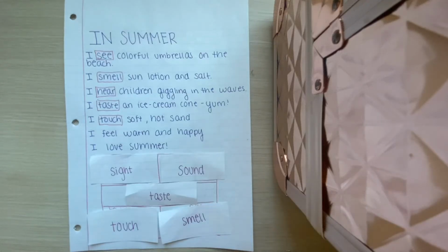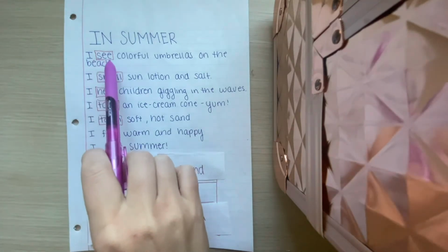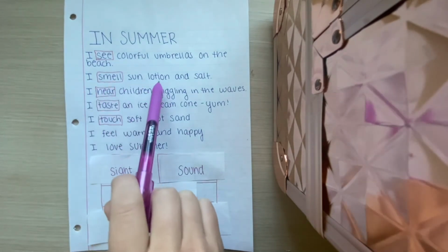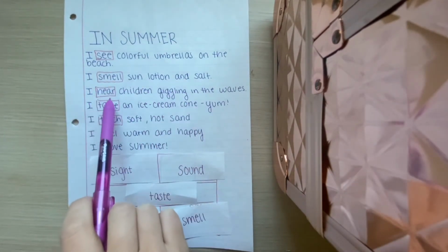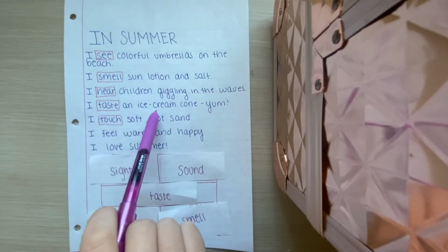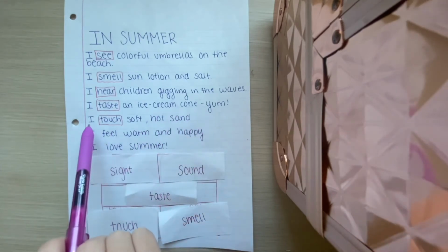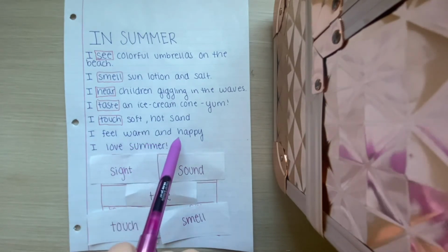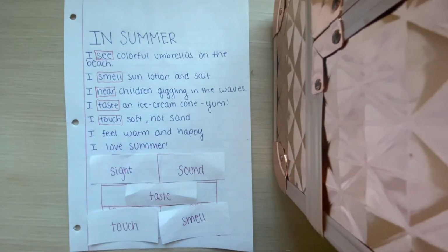All right, let's do another example. This poem is called In Summer. First, we're going to read it and then we're going to break it down. In summer, I see colorful umbrellas on the beach. I smell sun lotion and salt. I hear children giggling in the waves. I taste an ice cream cone. Yum. I touch soft, hot sand. I feel warm and happy. I love summer. Now let's break this down again.